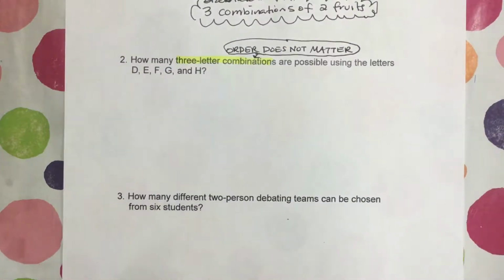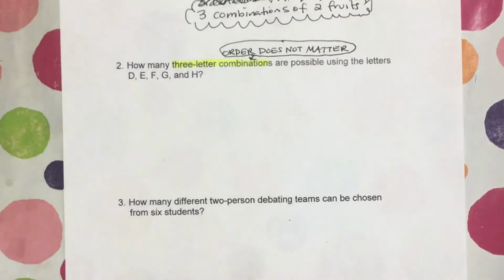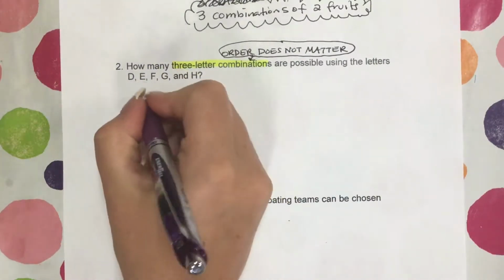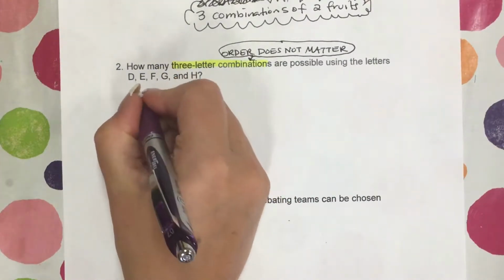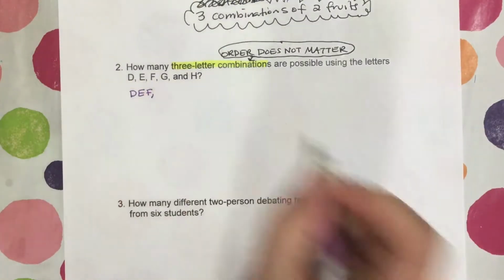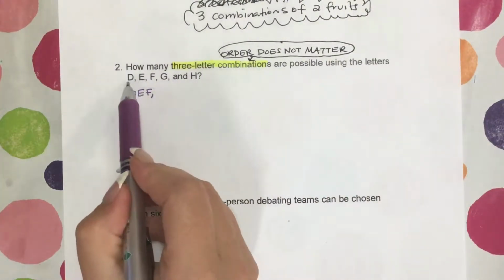Okay, so let's go ahead and get started. We're going to write down all the 3-letter combinations that include a D first. So we can go here with D, E, F. And what I'm going to do is keep these first 2 together.